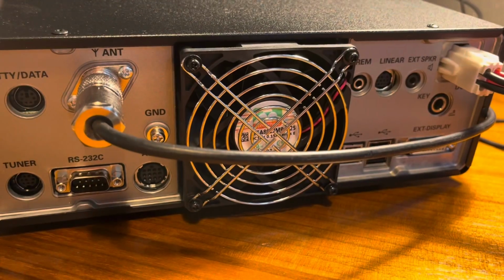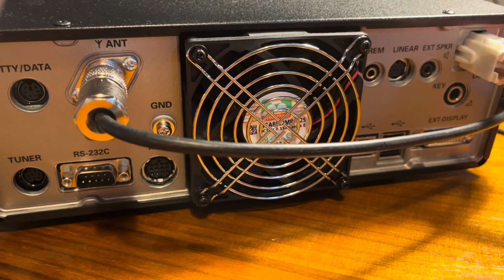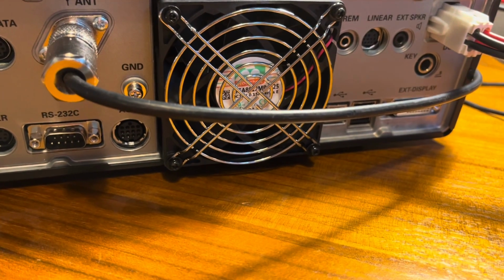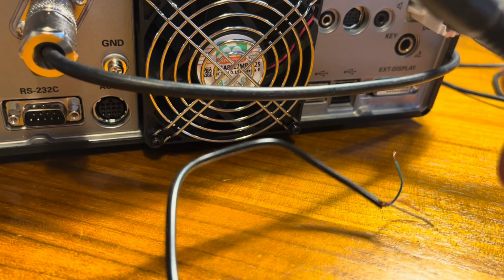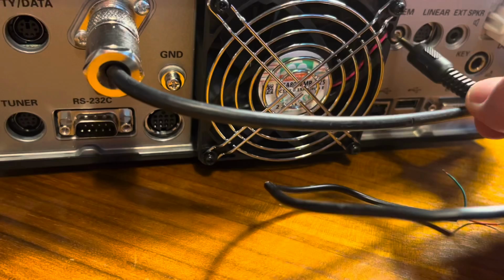So here we are on the back of the FTDX10, and that is the remote keyer. That's where the FH2 plugs in, or in this case a 3.5mm mono jack that's just bared off at the ends. And I can plug this in now.